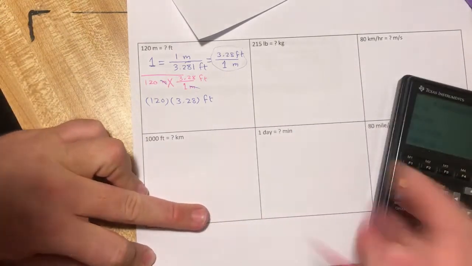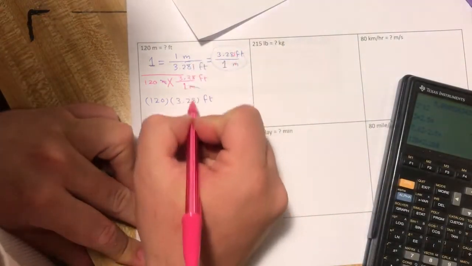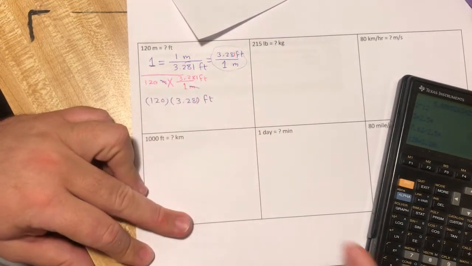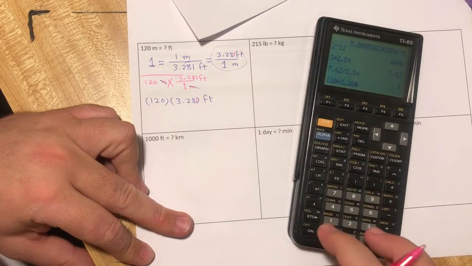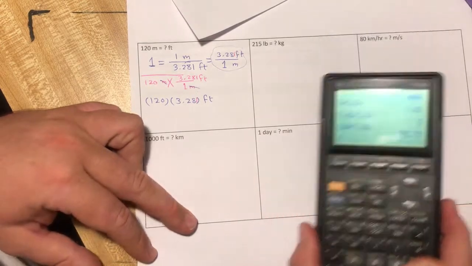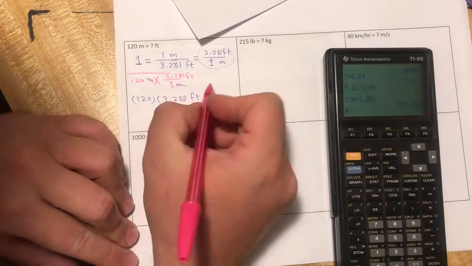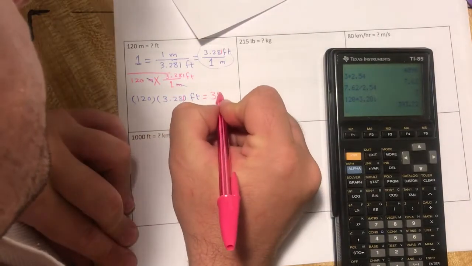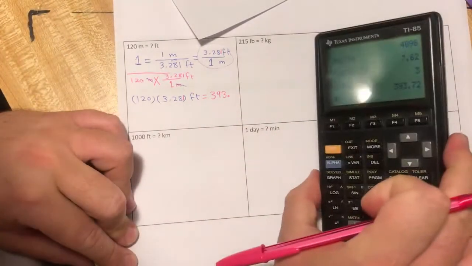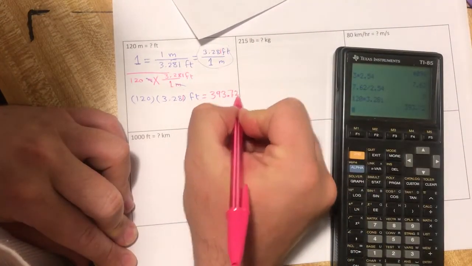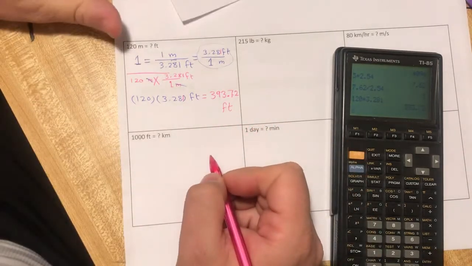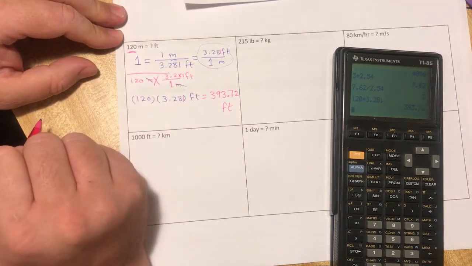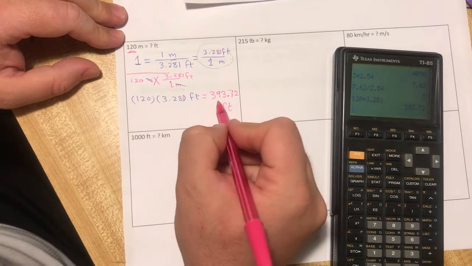Also I have 1 here and here, and this is 1, which is equal to 393.72 foot. Now I complete it. So 120 meters is equal to 393.72 foot.